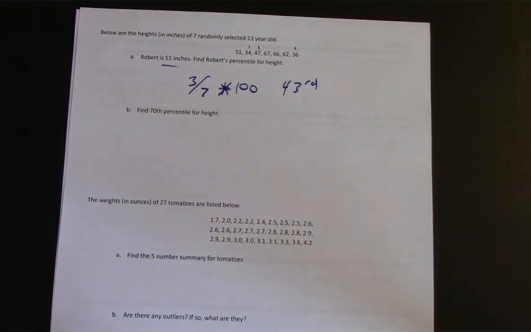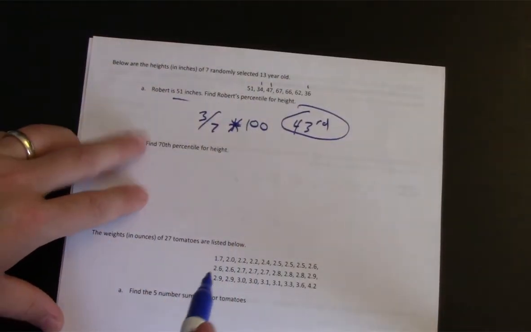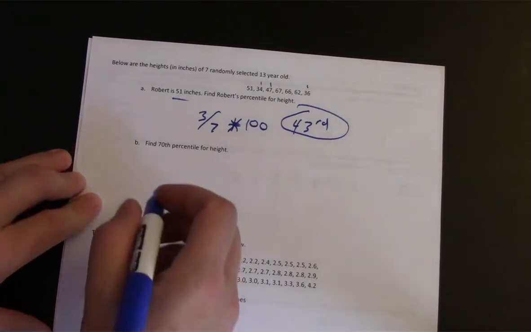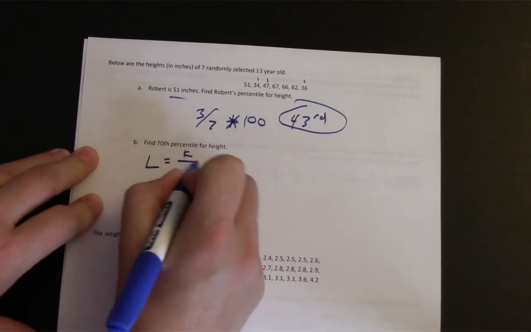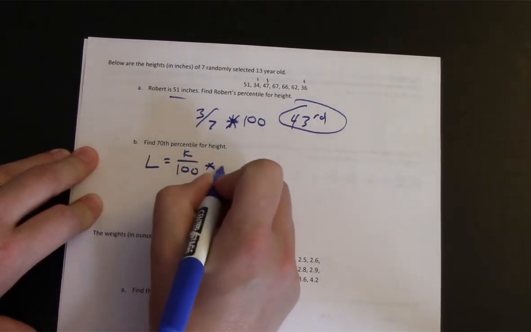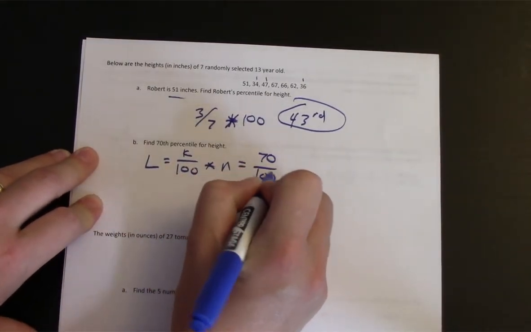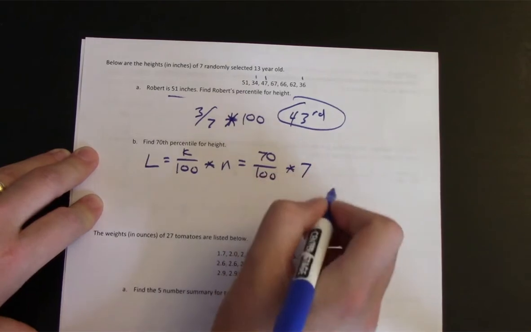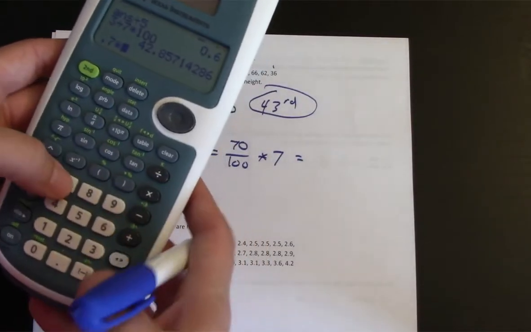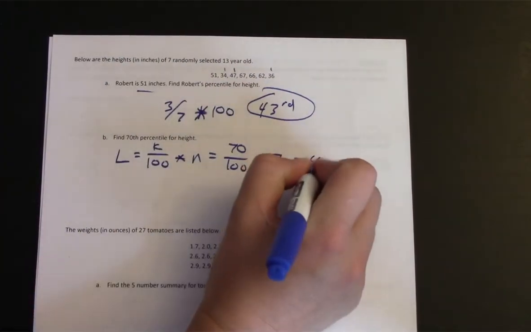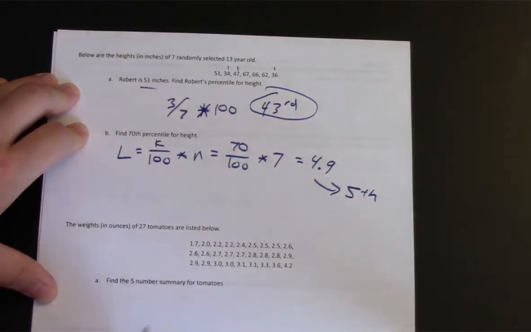Okay? So Robert is in the 43rd percentile of this data set. Okay, find the 70th percentile. So when you're trying to find a percentile, that equation L is helpful. That tells you the rank. Okay, this is an equation you should memorize. Helpful formula. K is whatever percentile you're looking for, divided by 100 times the sample size, which is 7. So that's basically 0.7 times 7. Okay, 4.9. Now always round L up so this will be the 5th observation.